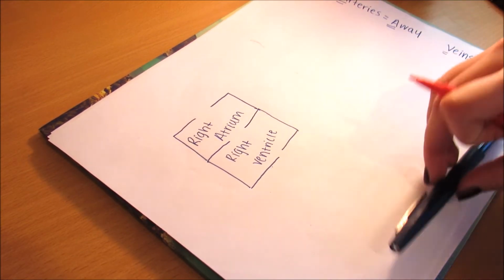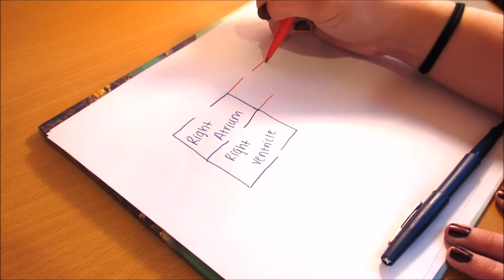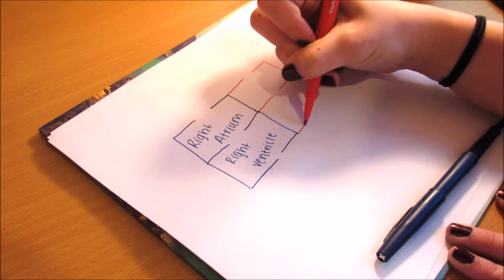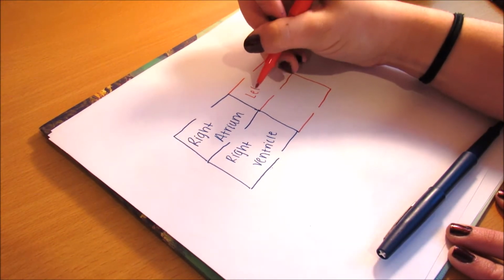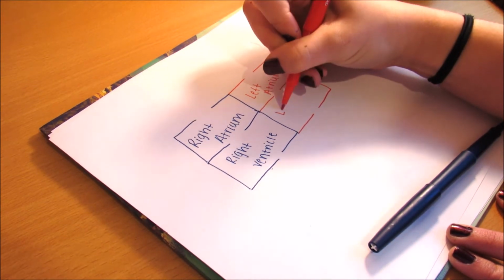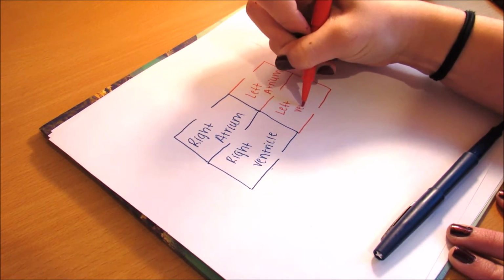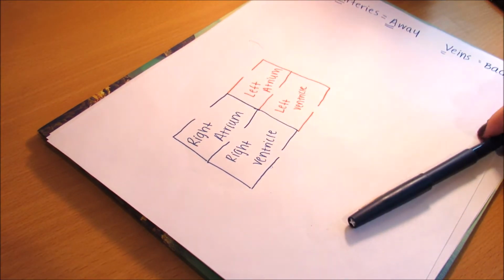So now we're going to do the left side of the heart. We have the left atrium and the left ventricle. Okay?